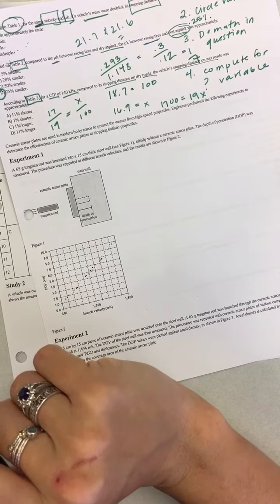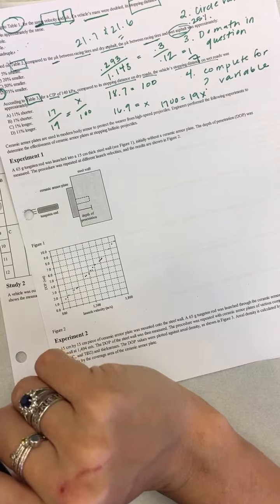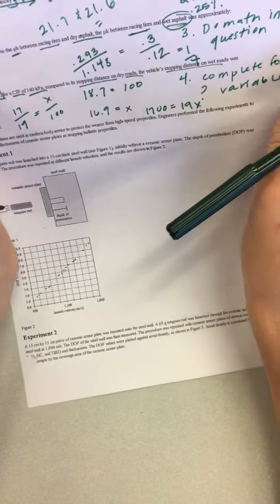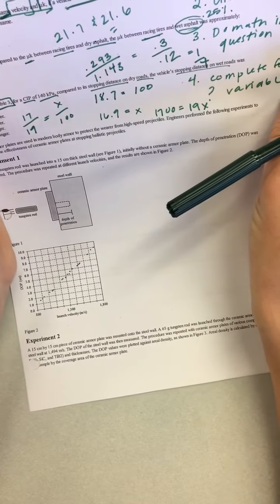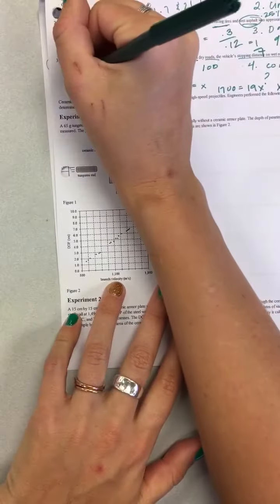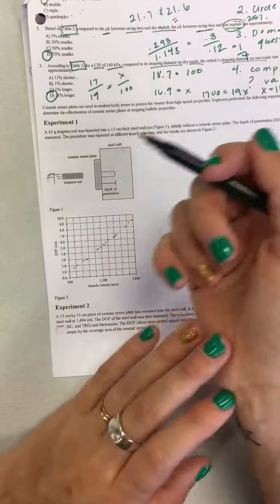So the stopping distance on wet roads, our x is going to be equal to 1700 divided by 19, which will get us about 11%. So x equals 11%. Now, are we going to do shorter or are we going to do longer? So, which stopping distance was longer? The wet number is larger, so it's longer here. So the answer is D.